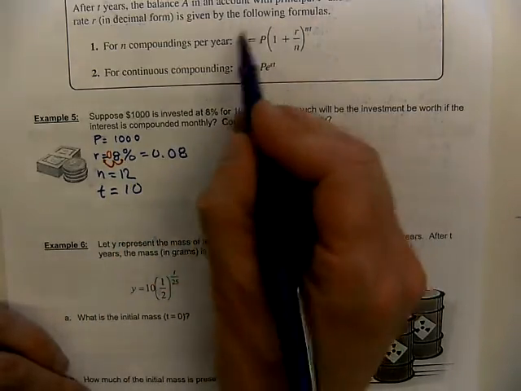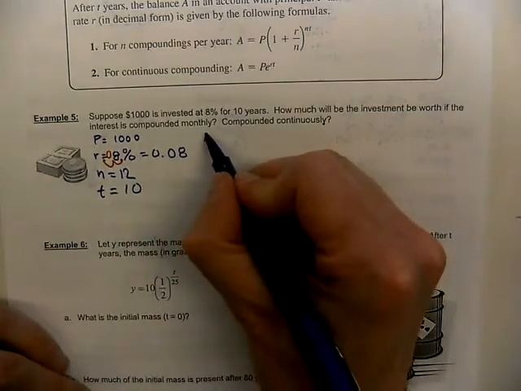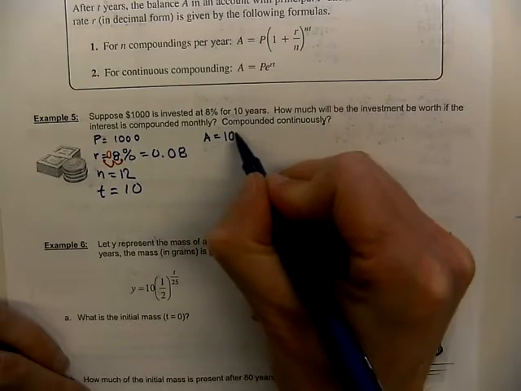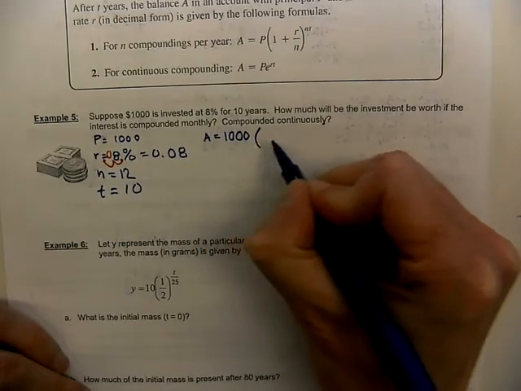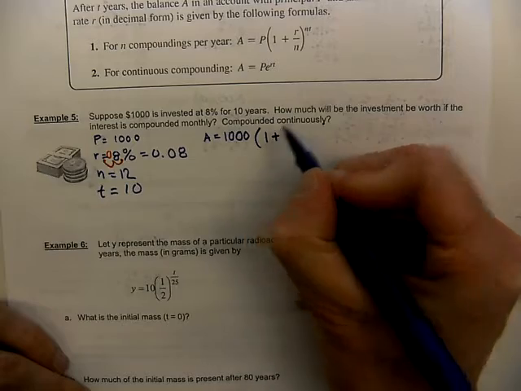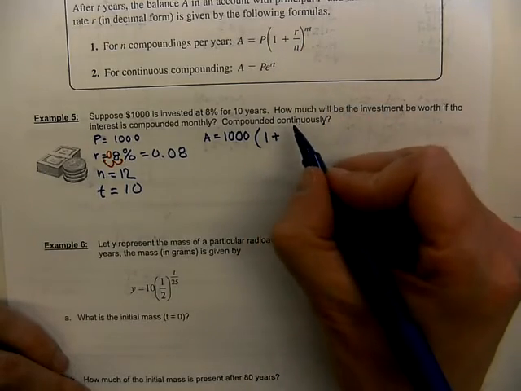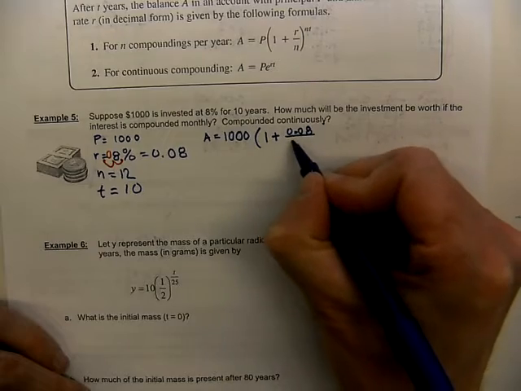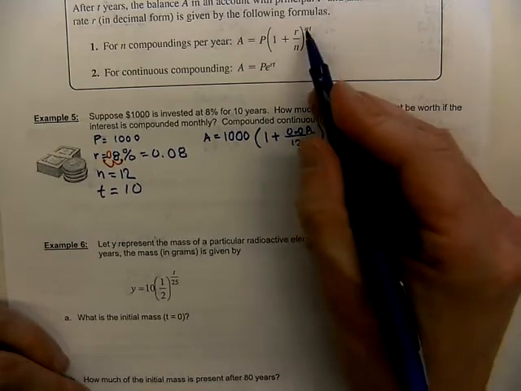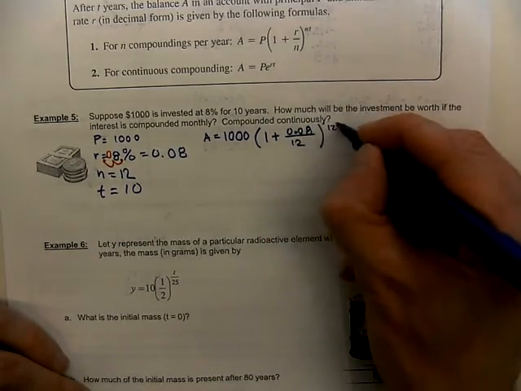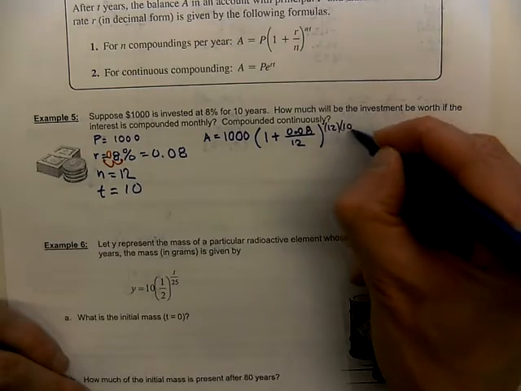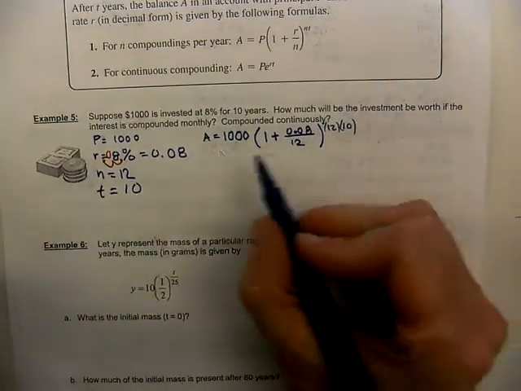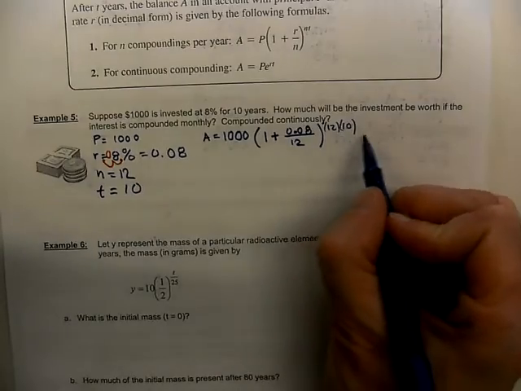So let's use our compounding interest formula. The amount is equal to the principal, that's 1,000, times the 1 plus the rate over the N, so the rate is 0.08 over the 12. All of that is raised to the power of N times T. So N again is 12, and the T is 10. So we're just typing that in our calculator, of course.